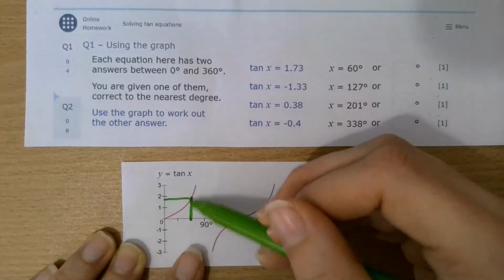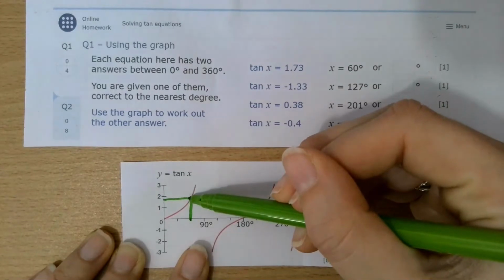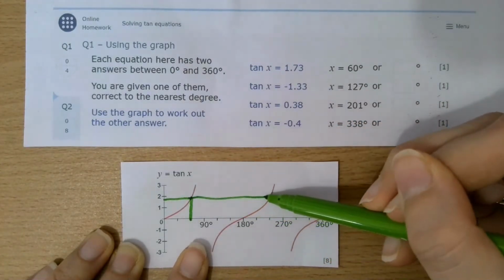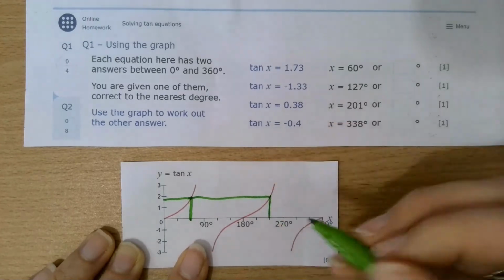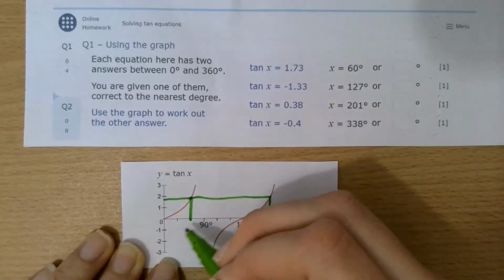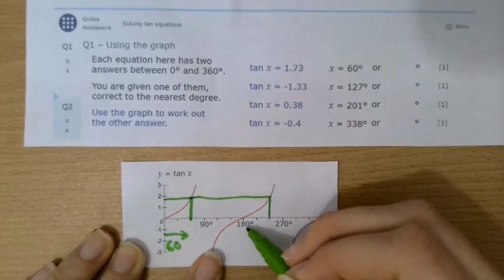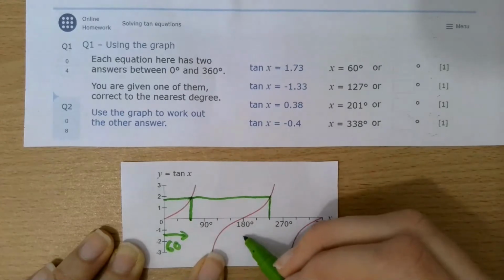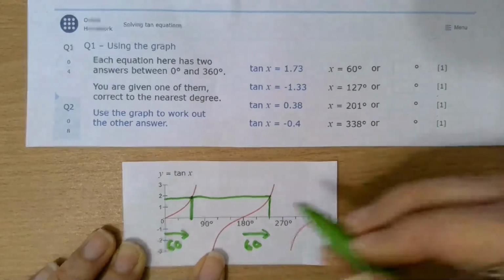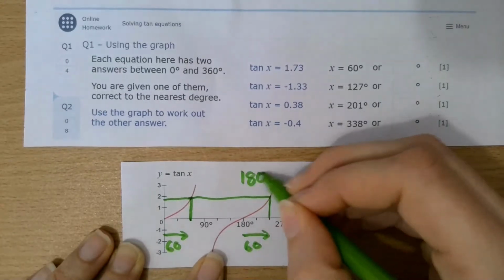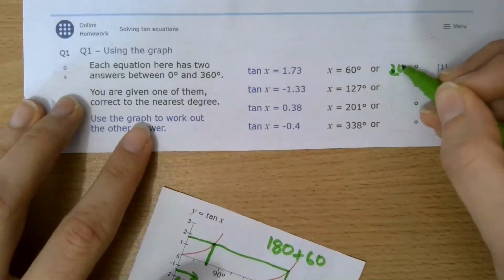So we've already got that this one is 60. So we need to think, okay, when does the graph get to that height again? And it's over here. And we go down to the x-axis. We can see it's here. Well, this is 60 after 0. Well, 0 is the same as 180, so this must be 60 after 180 because the graph repeats itself. So we need to do 180, add 60, and that gives me the answer of 240. Okay.